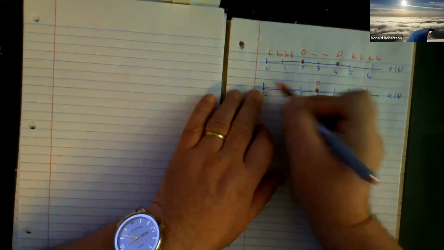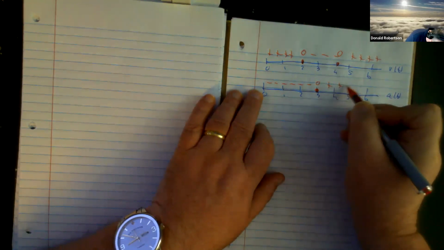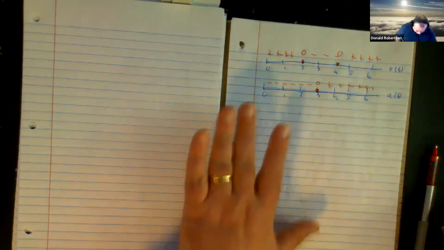And the acceleration would be what formula? 6t take away 18. So the acceleration was negative here and positive here, right? So if these are the correct velocity and acceleration graphs, you need these to do the speeding up and slowing down. But it's helpful, in fact kind of vital, that you put them together.